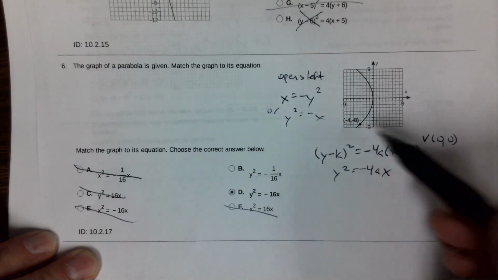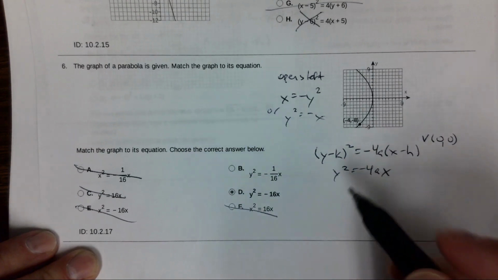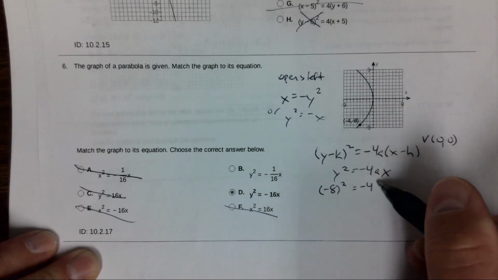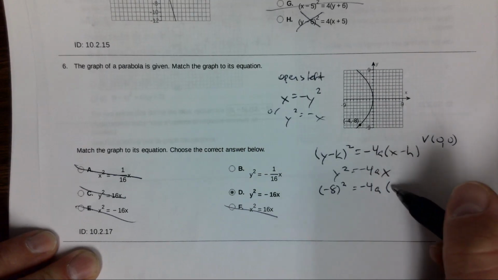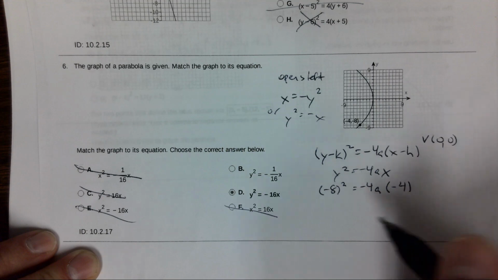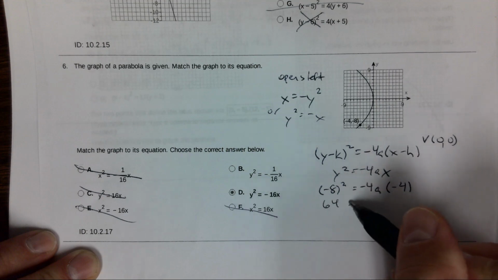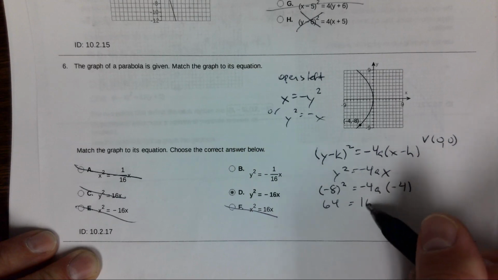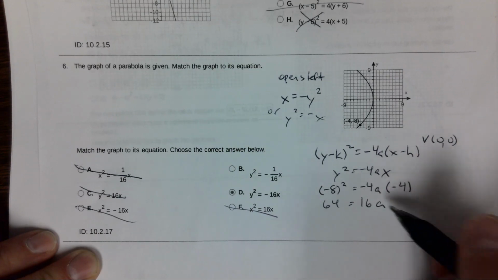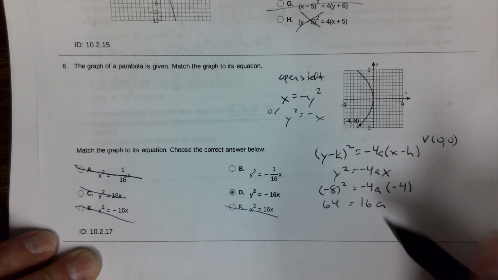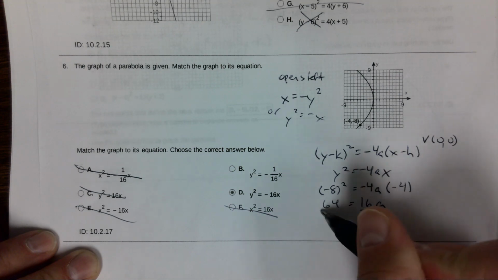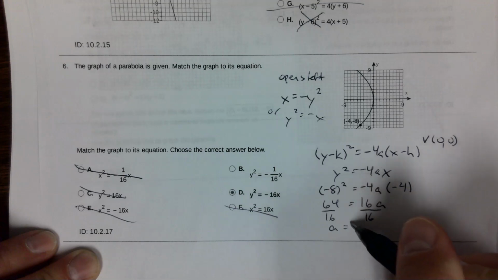But if we use our point on the graph, we can say -8 squared equal -4a times -4. So this is 64 equal 16a. And so then you divide, and so you get a is 4.